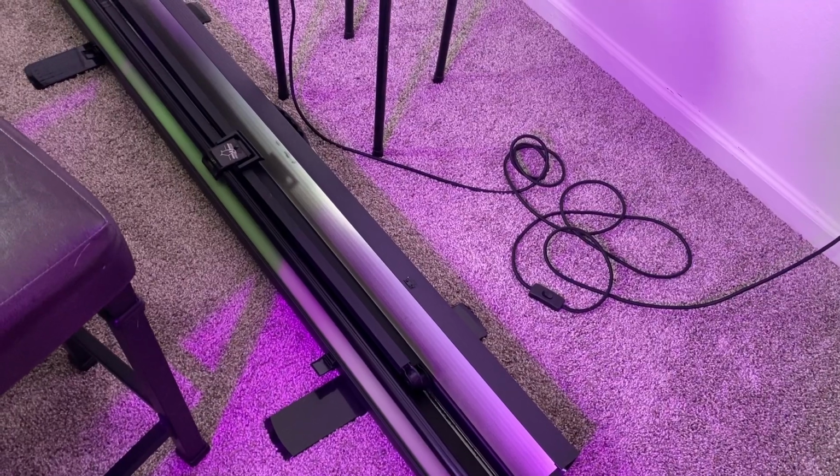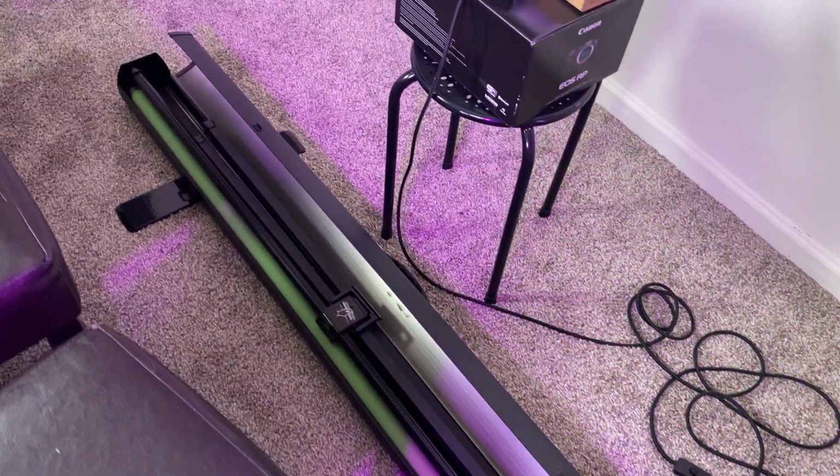So I have a green screen that's down here on the floor. This studio stays like this all the time, so I always have it right here behind me. It's like a film screen. It's just laying down there.